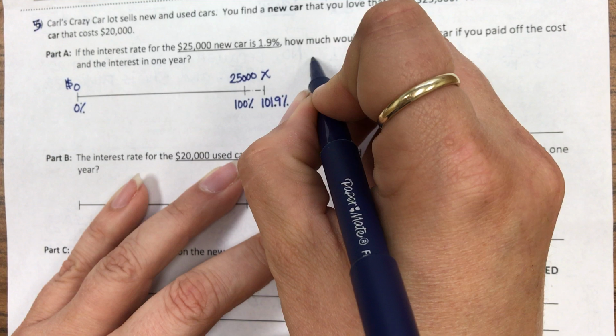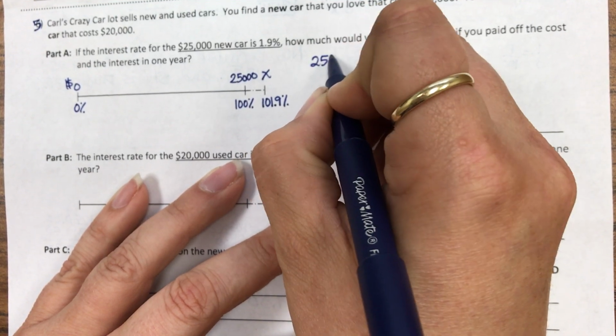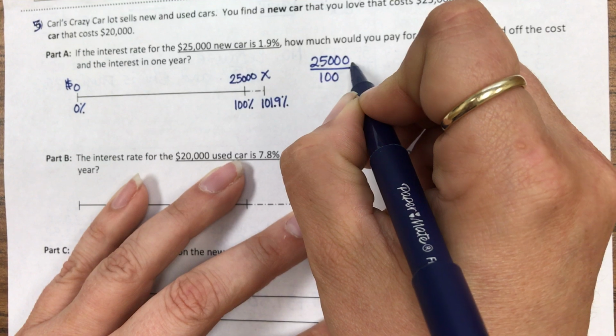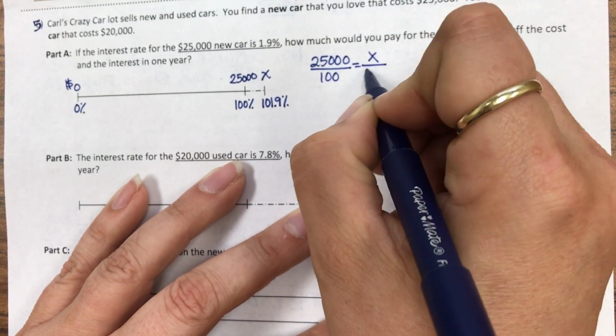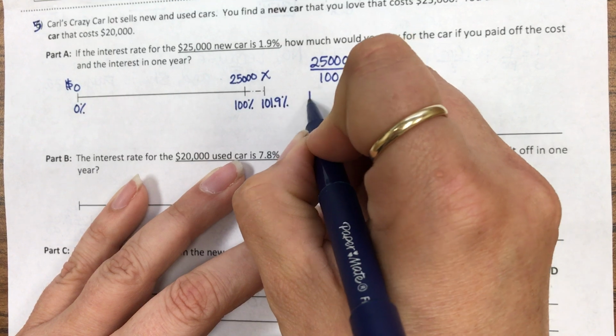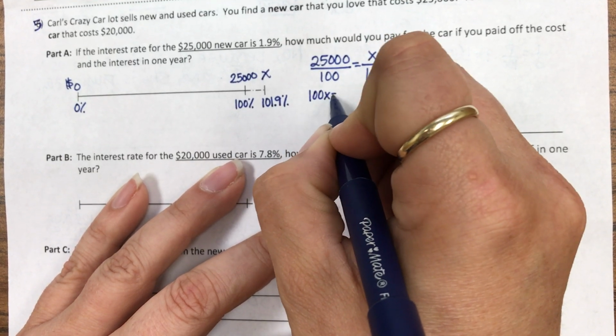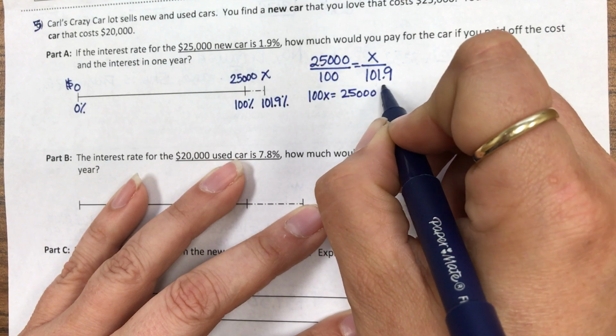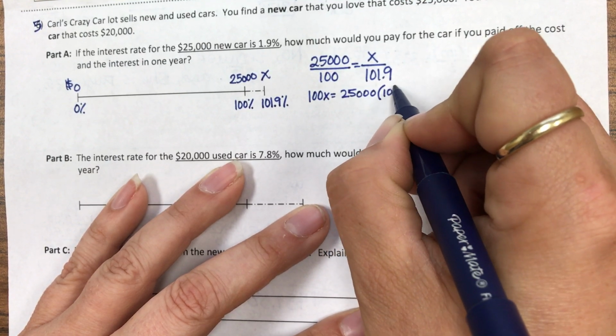So now we have our proportion, so we can set this up. 25,000 over 100 is equal to x over 101.9. When you cross multiply, you're going to get 100x is going to be equal to 25,000 times 101.9.